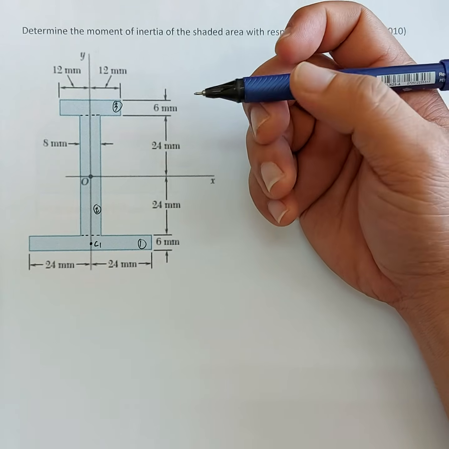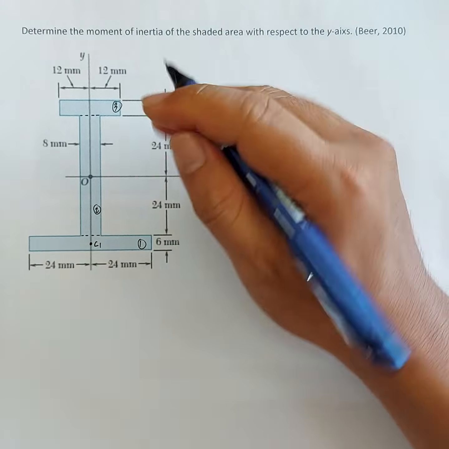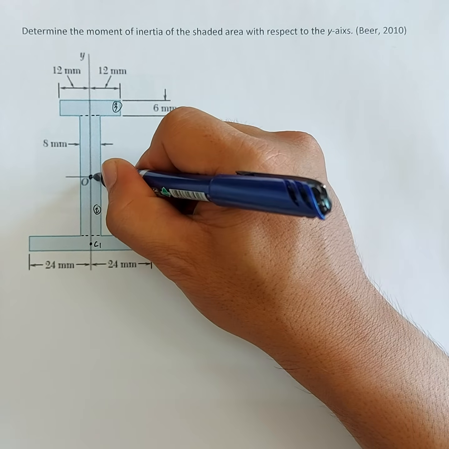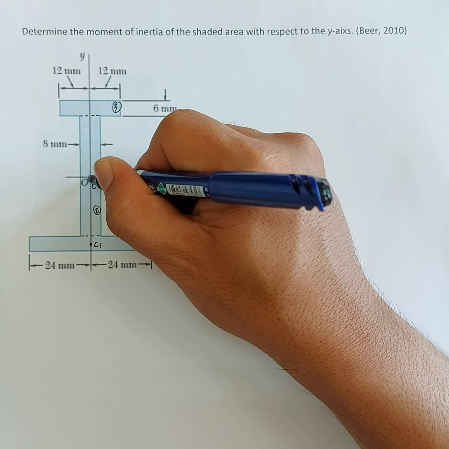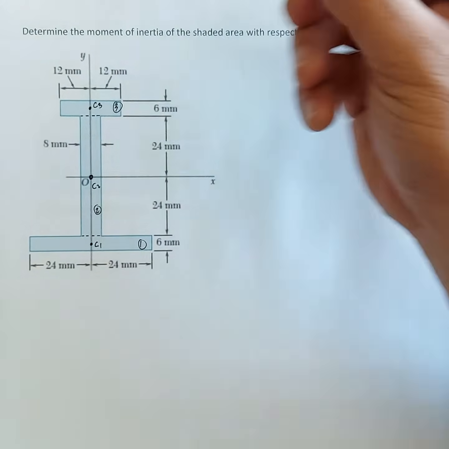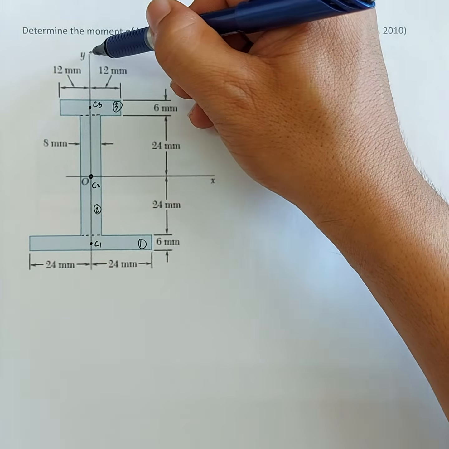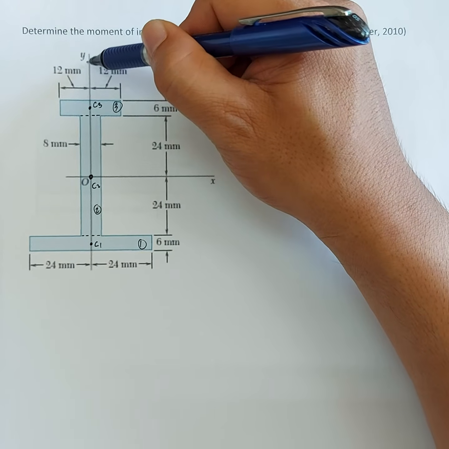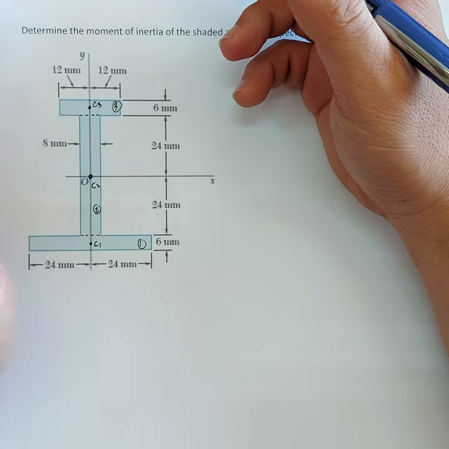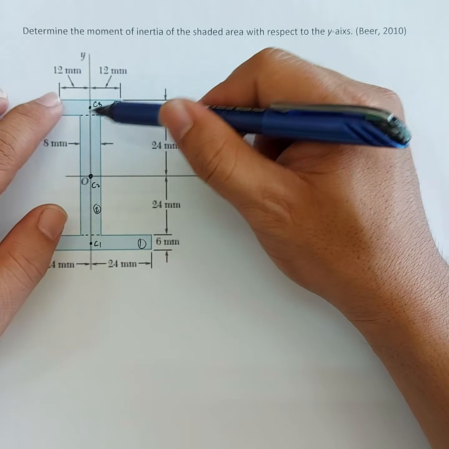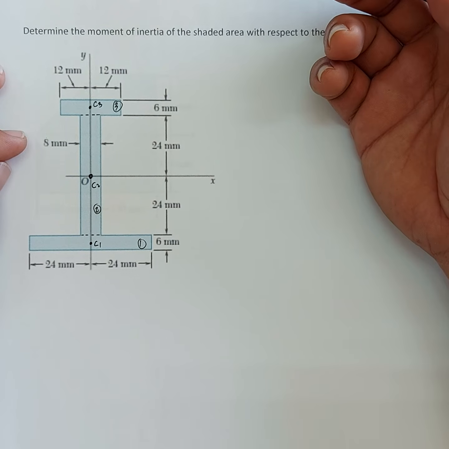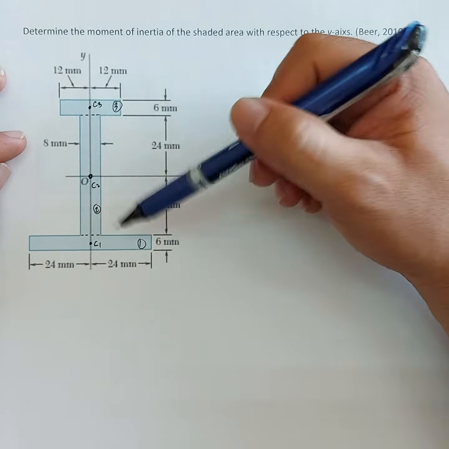center ng buong section. Okay? So 24, 24. So basically this is C2. This is C3. So dito yung center. Ito yung y-axis natin ay nandun mismo sa center ng buong section. So symmetrical naman. If you try to look into the center line, symmetrical siya. So medyo obvious kung nasaan yung center ng section with respect to the vertical axis.